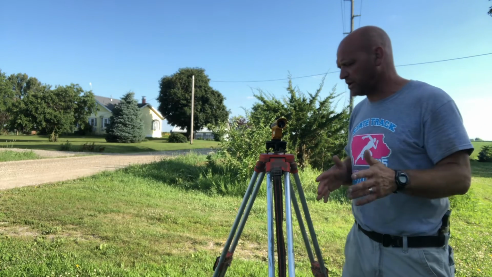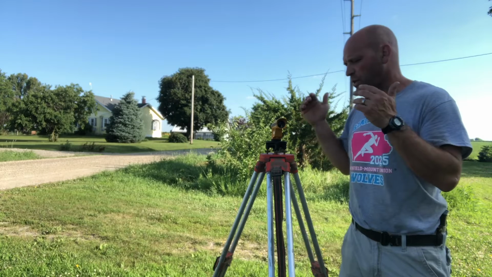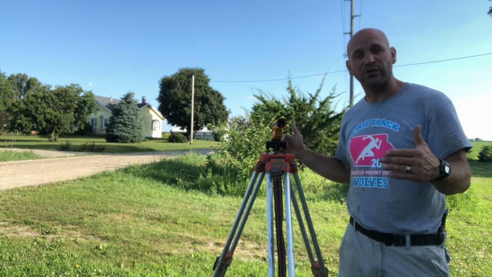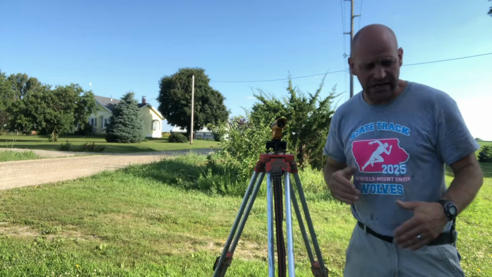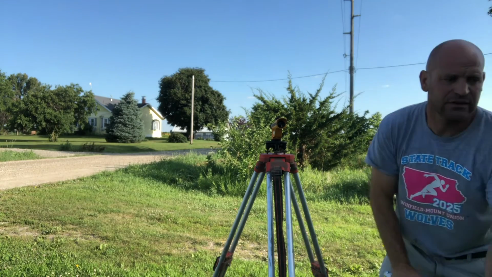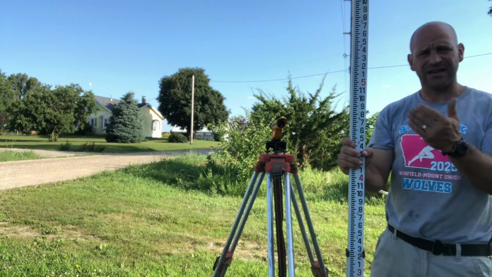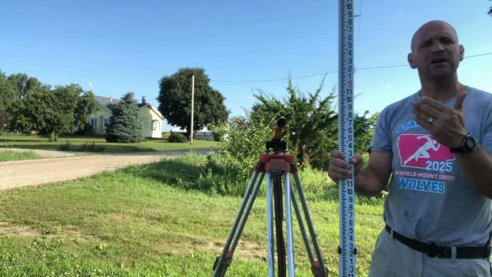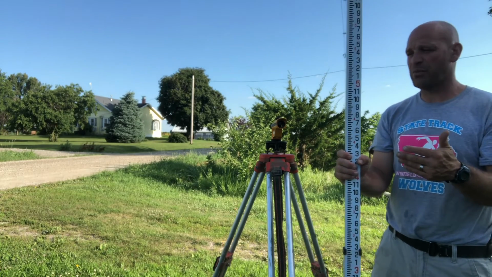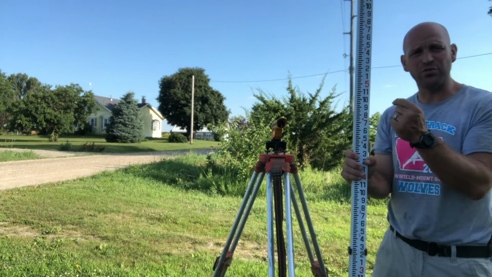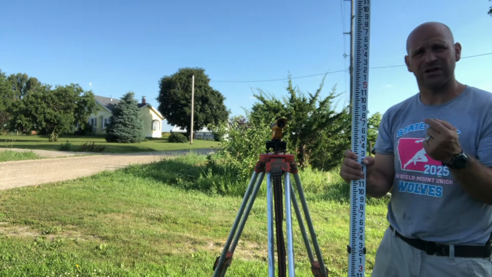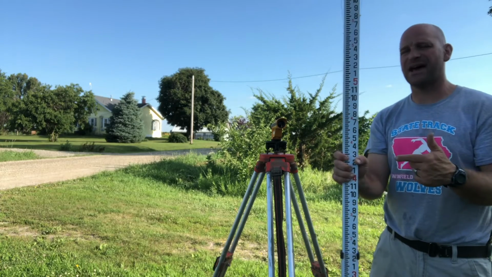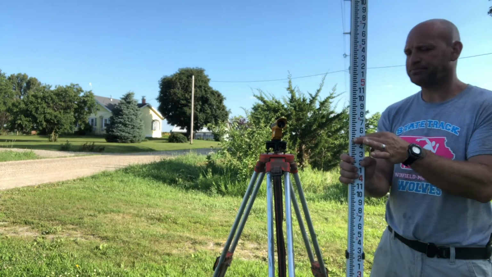So we've already looked at what it is, we looked at how to level it up on a tripod. Now we need to look at how to use it. So what you will need is a stick that has numbers on it. You don't absolutely have to have this one. If you had a 1x or maybe a 2x and you marked individual lines on it, you could use that. This is just so much easier because it has all these lines on it.